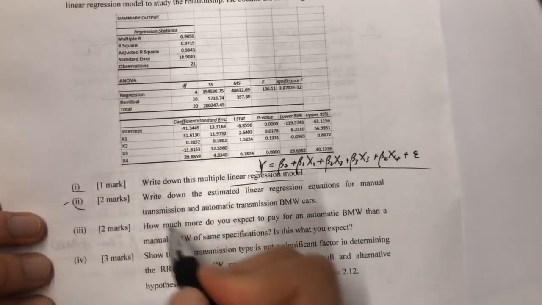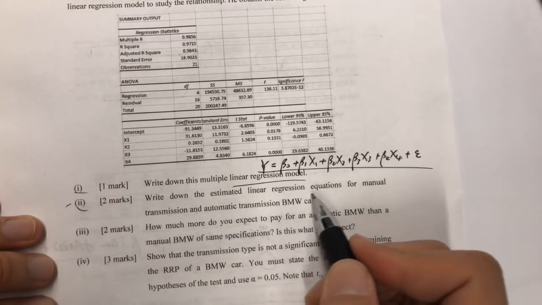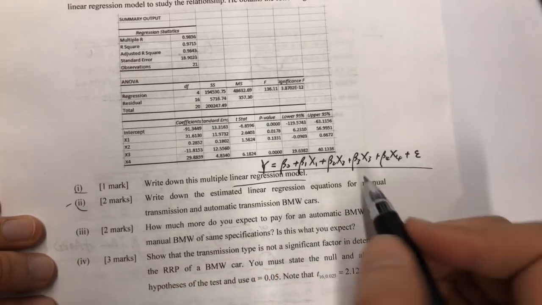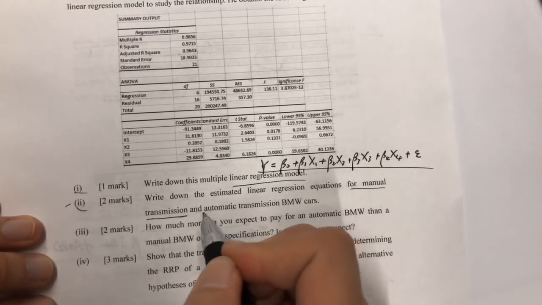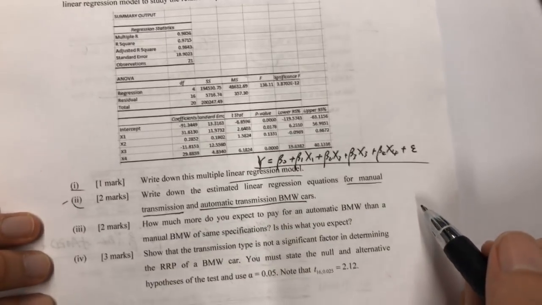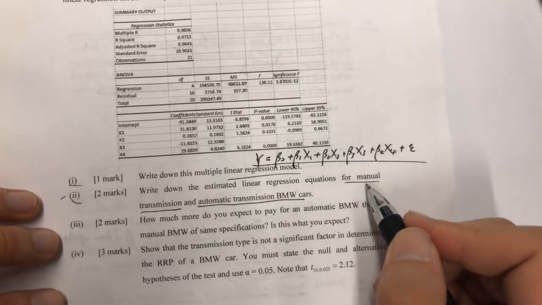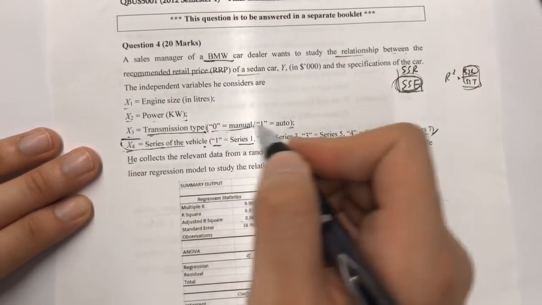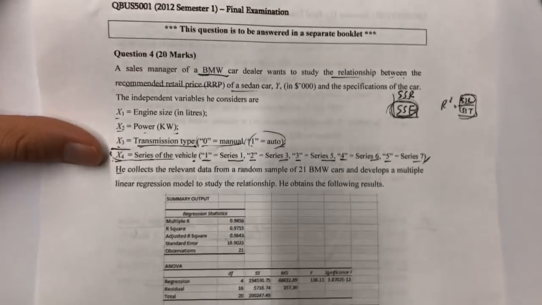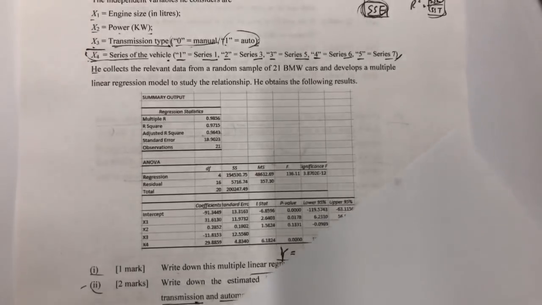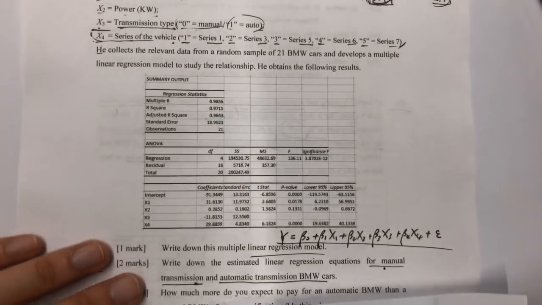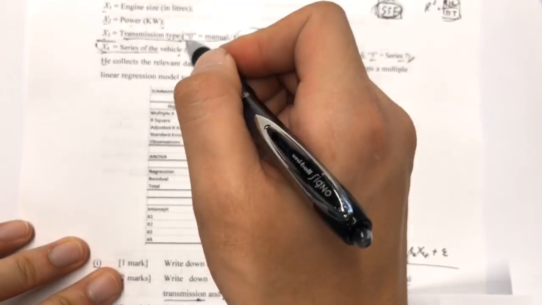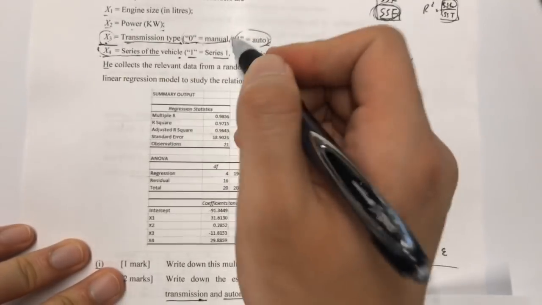All right, now secondly, write down the estimated linear regression equation for manual transmission and automatic transmission BMW cars. For manual and automatic transmission, it's determined by our X3 transmission type, 0 for manual, 1 for auto. So what we need to do is write down 2 regression equations: one is x3 equals 0, the other is x3 equals 1. So for the manual one, let's see.